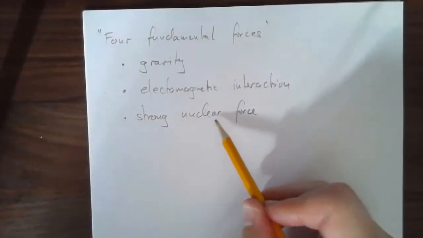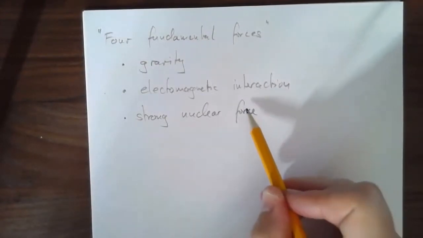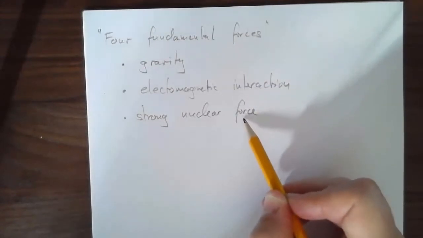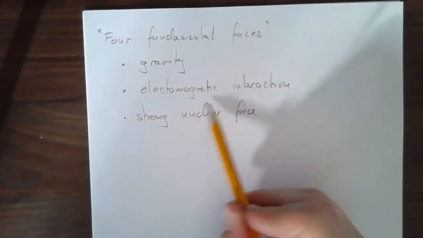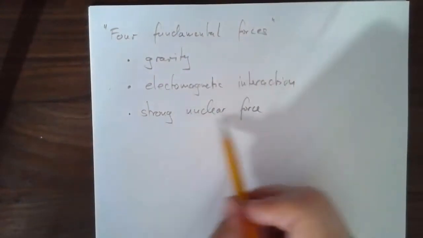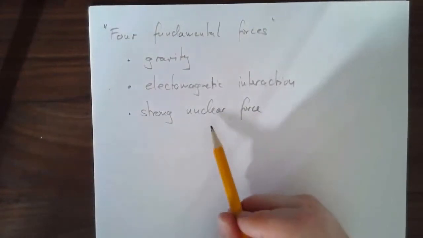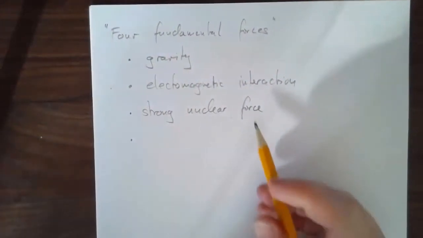And the strong nuclear force is what holds atomic nuclei together. The protons and neutrons inside an atomic nucleus are held together not by electromagnetic force, which wants to push them apart, but by what's called the strong nuclear force. But it doesn't really do much on a larger scale, so it's kind of invisible to us, because it all happens at such small scales, too small for us to see.